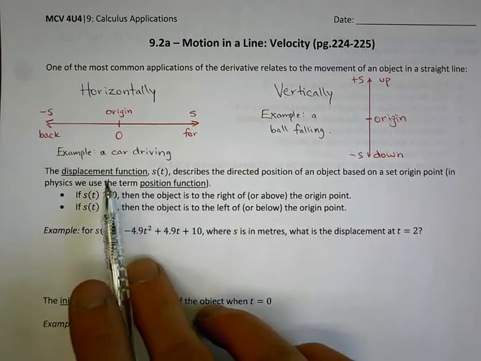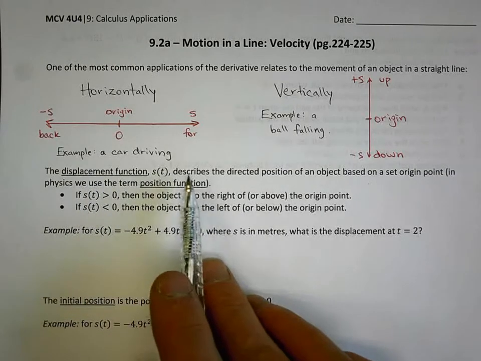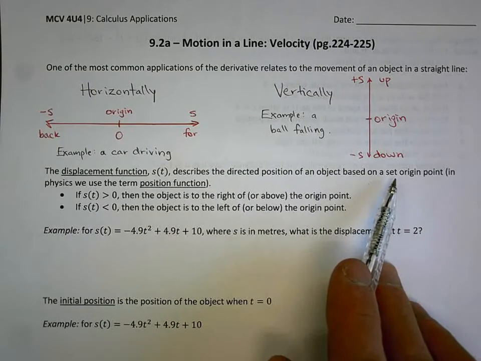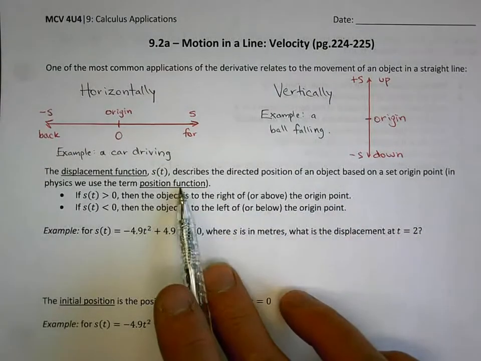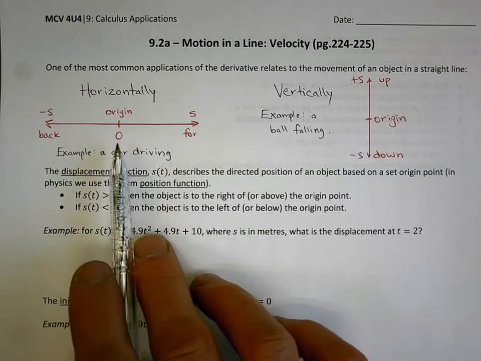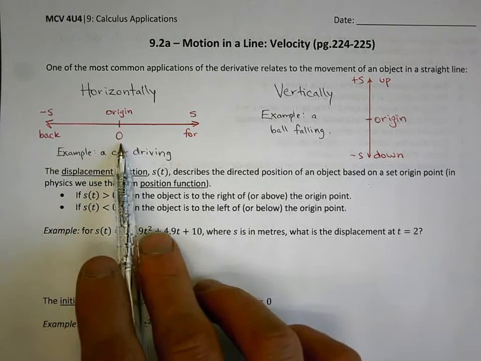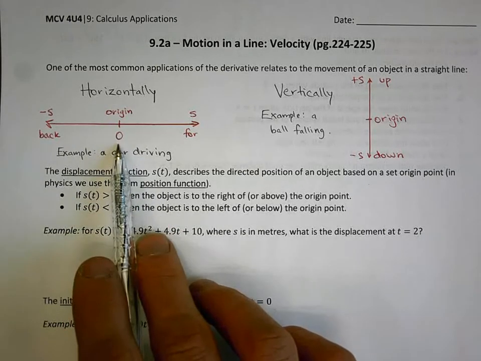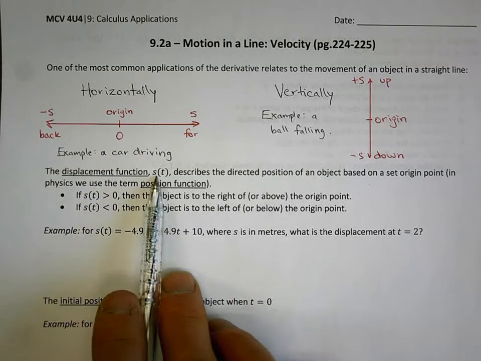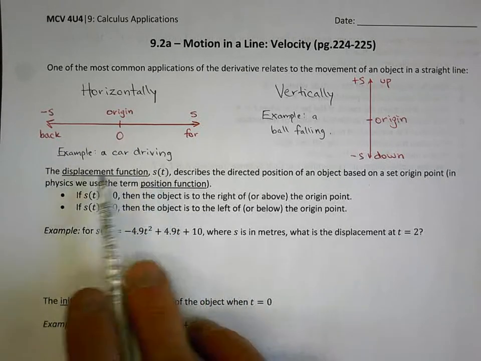We can actually first talk about the displacement function. Displacement describes the position of an object based on a set origin point. You might also call this the position function. So when we talk about where something is, we always talk about its displacement in relation to some fixed point, which we call the origin. We measure displacement usually with the variable s. So you'd have s of t, your position as a function of time.